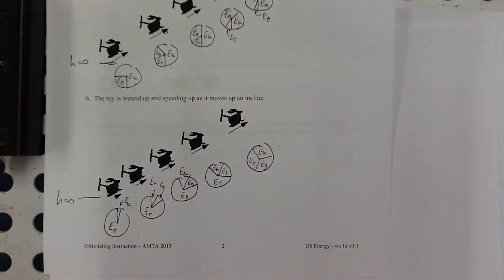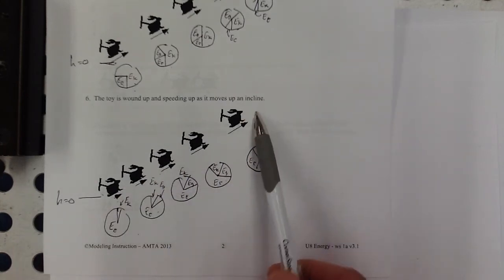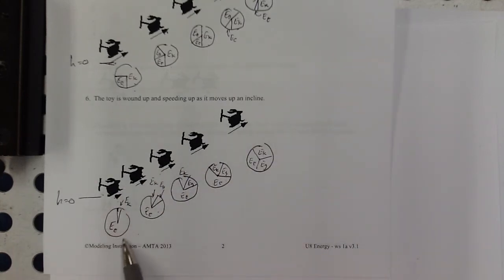So again, it's not important that yours look exactly the same as mine. What's important is that you have the following features: that the elastic energy, the little elastic in the bunny, is winding out, so that needs to be getting smaller. The EK, since the bunny is speeding up, needs to be getting bigger. And since the bunny is going up the ramp, the EG needs to go from none to getting bigger. And that's some energy pies for you. That's how you do it.